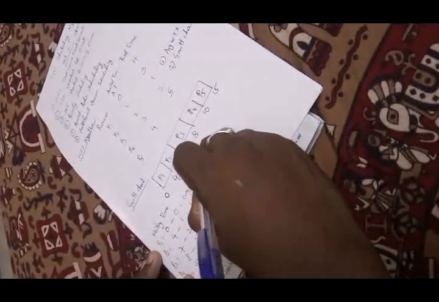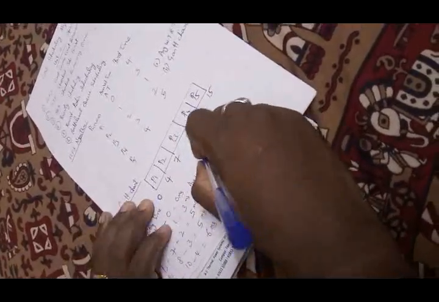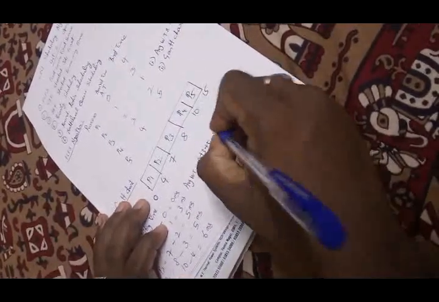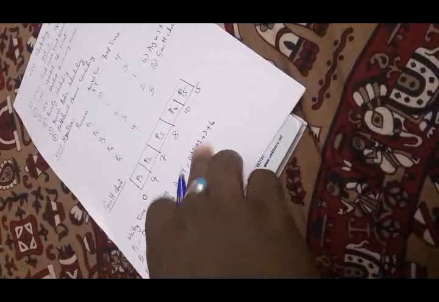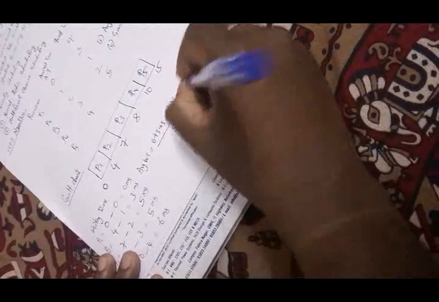Now you calculate the average. Average equals the sum divided by the number of quantities. The average waiting time: 0 plus 3 plus 5 plus 5 plus 6. The sum is 19, divided by 5. The answer is 3.8 milliseconds.